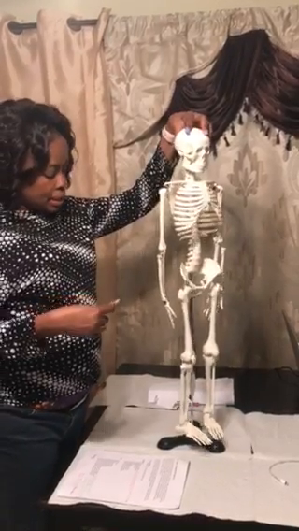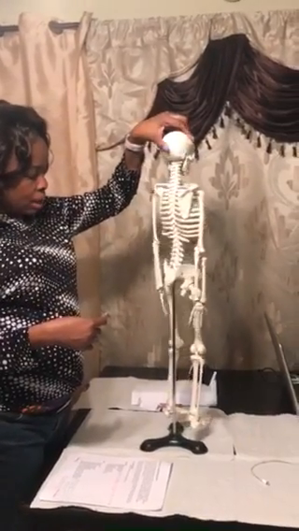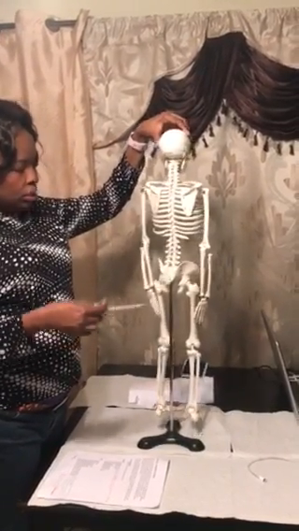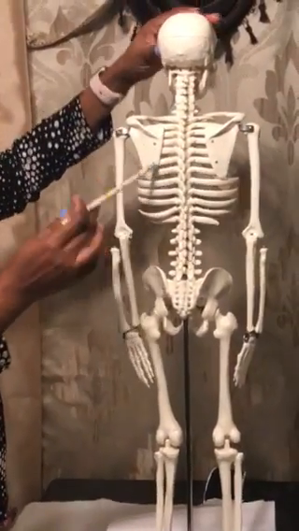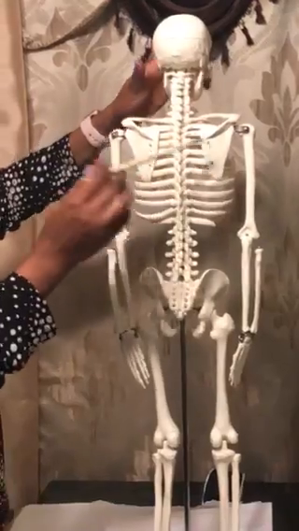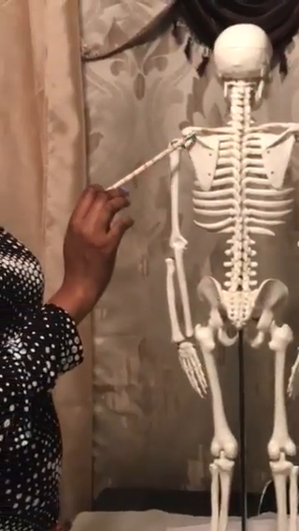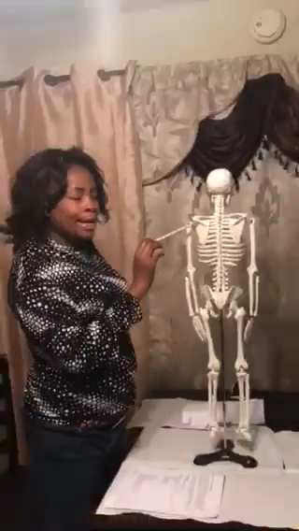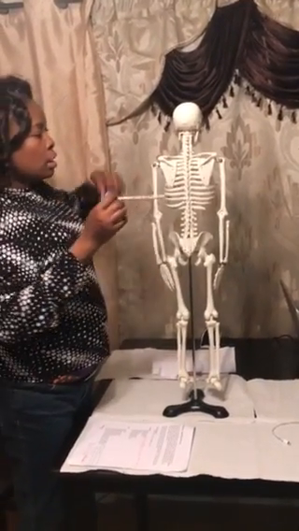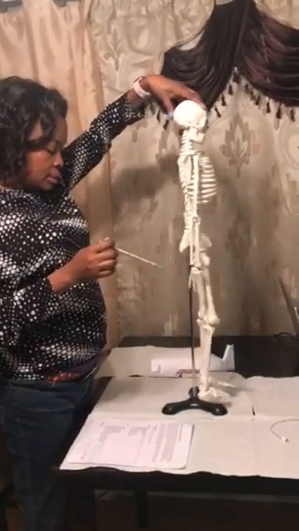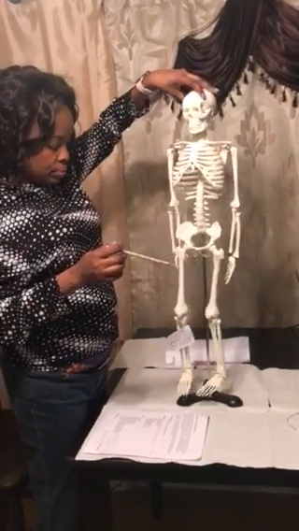The scapula is in the posterior. So I will turn my model so you can see the scapula. All this area that is like triangular shape, it's the scapula. And here, this bone on top of the scapula is the scapular spine. These are the scapular spine. All right, I'm going to turn it back to the anterior view.